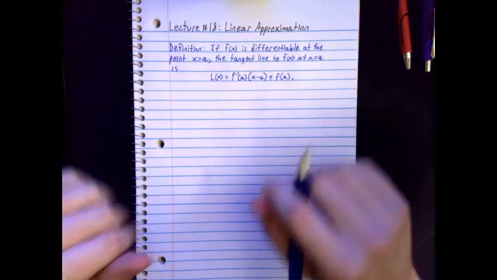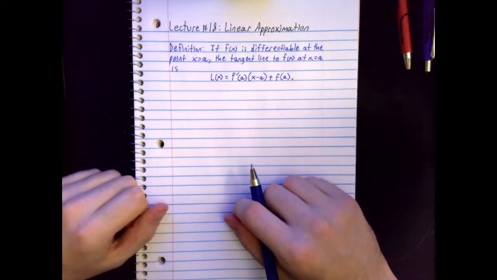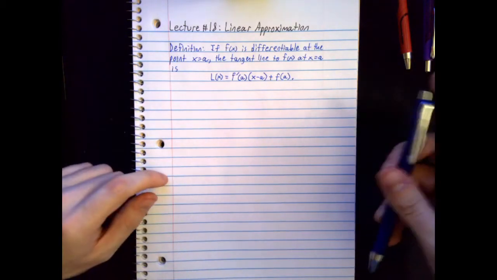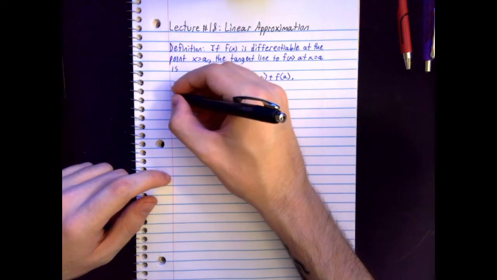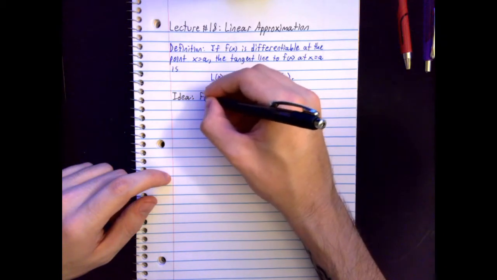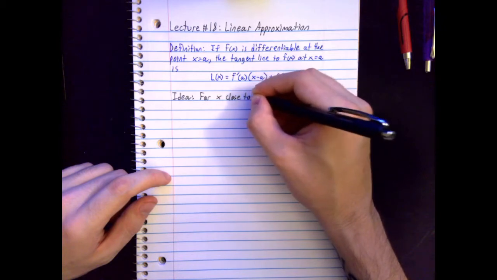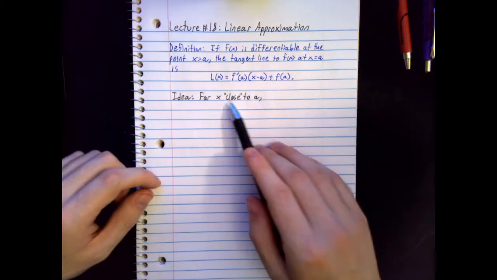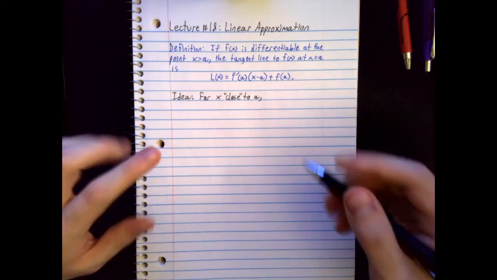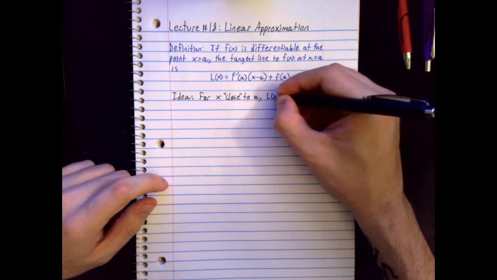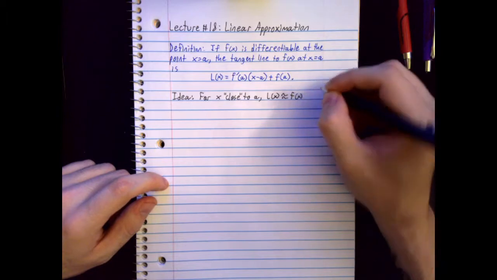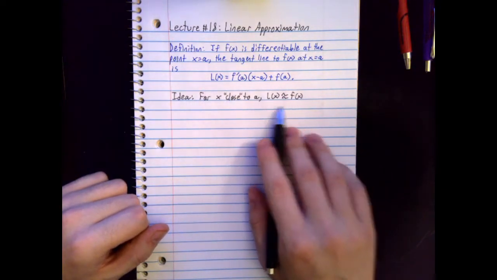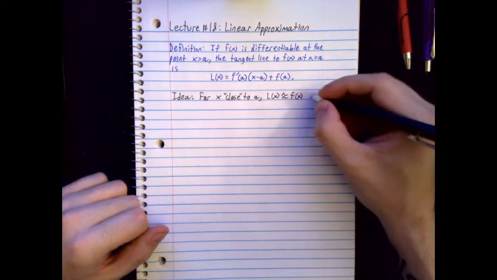And we've sort of seen this before, and in your homework I've had you compute this equation using the point slope formula. And the thing that I want to note, maybe I'll switch colors here. So the idea here is that for x close to a, and close in a very non-rigorous way, just for x close to a, so maybe within a 100th or a 1000th of a or something like this, L of x should be approximately f of x. These things should be pretty close. They're not going to be exact, but we expect that the tangent line approximation is close to the actual true value of f of x.